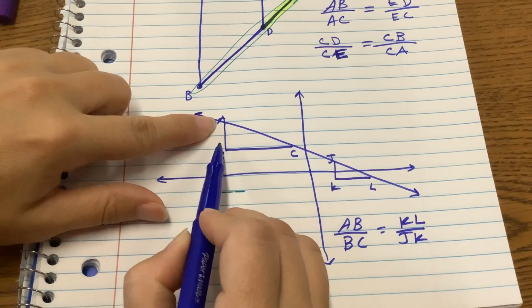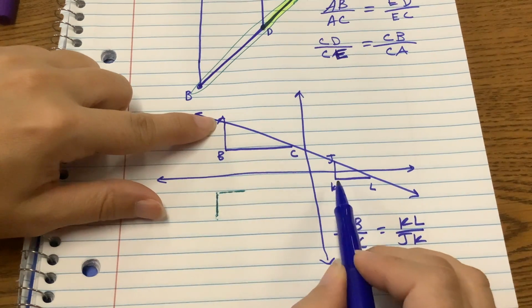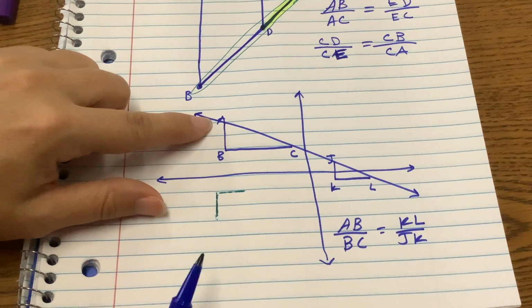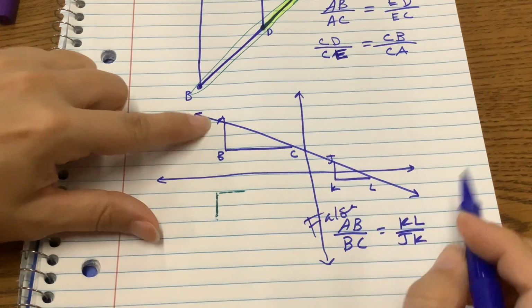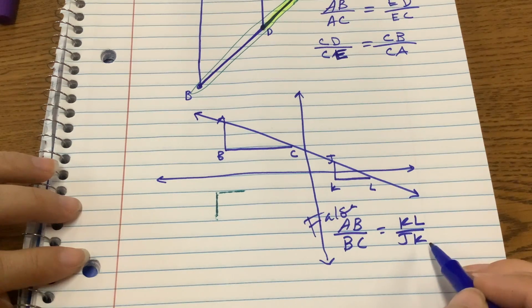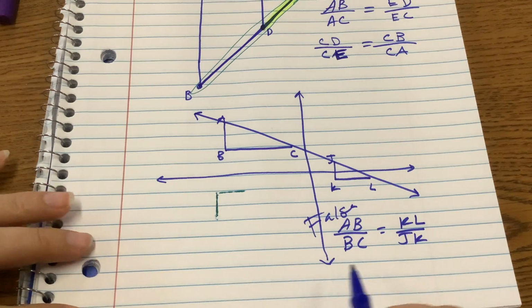Okay, so it's A to B, vertical to horizontal. And then this one does horizontal on top and vertical on bottom. Is that the same order? No. So this one's false. If you were to flip these upside down, then it would be correct.